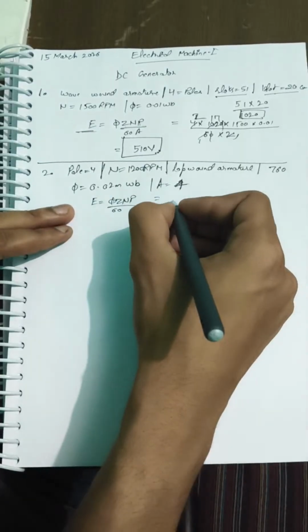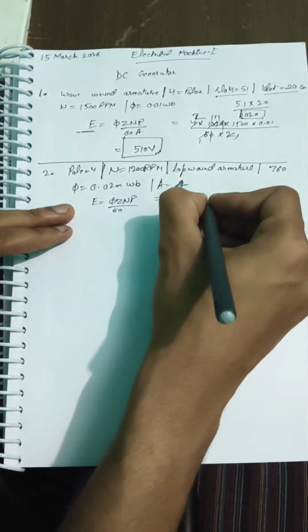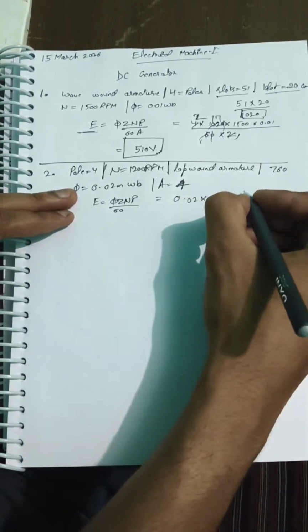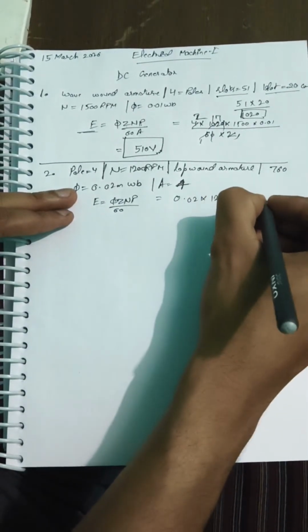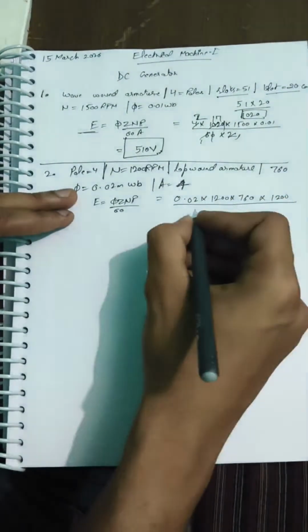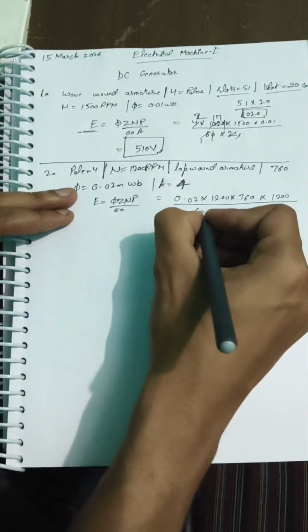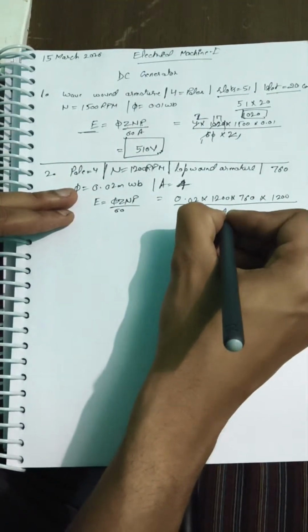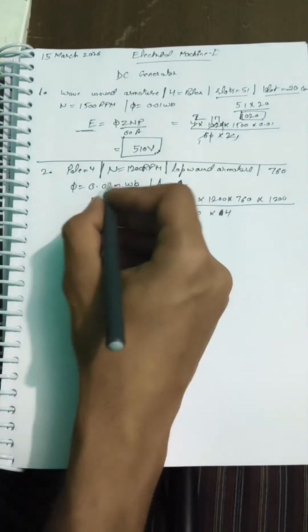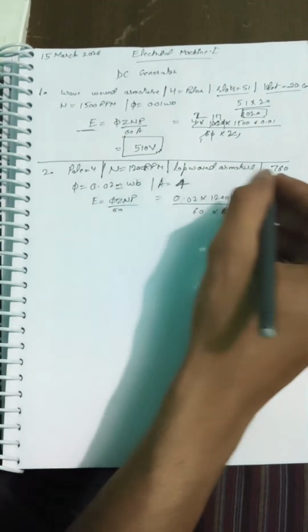So now putting the values, see it is milliweber.